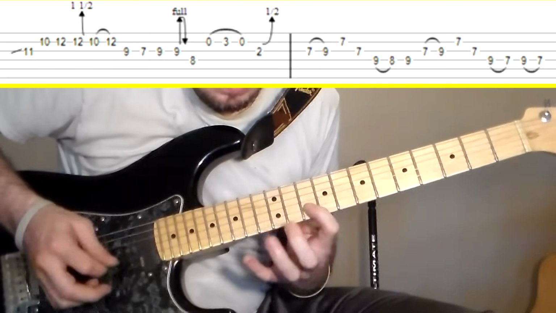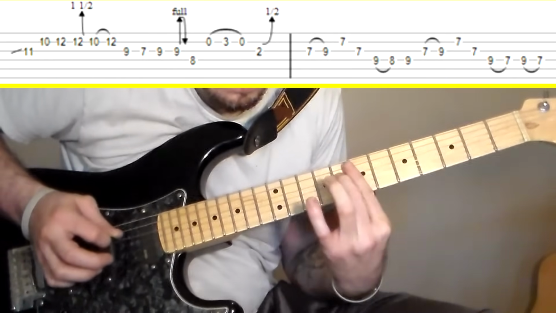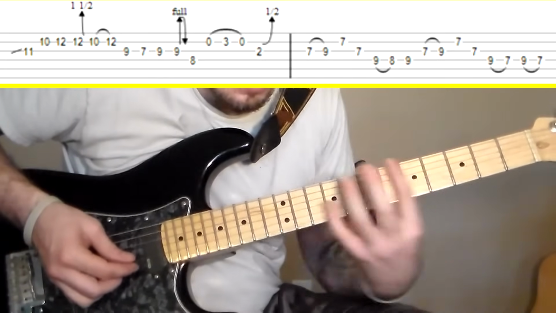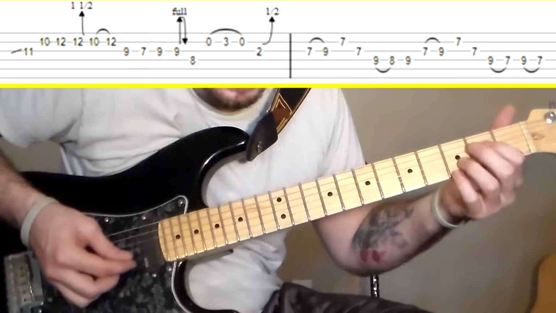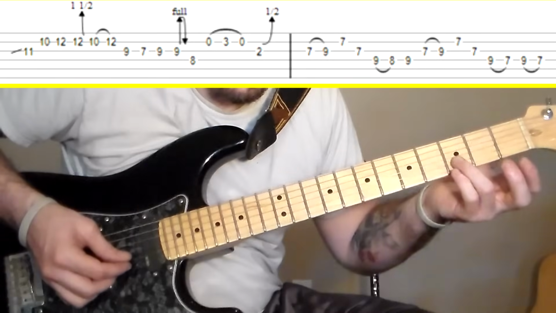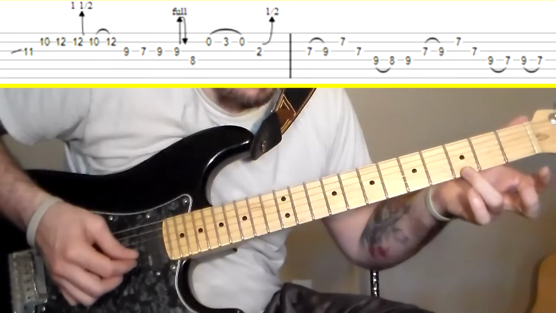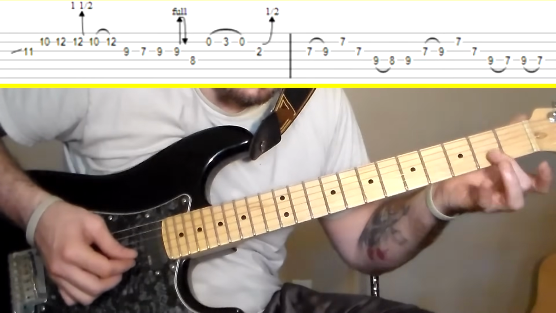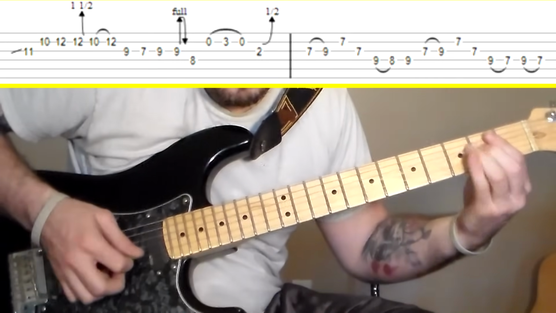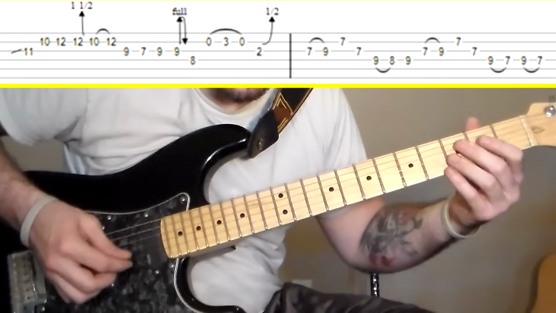So we have. Now the way I do this next part, you could probably play this in the same position here, but I like to do it down here because it's easier to get the hammer. So you hammer on from open to 3 on the B string, hammer open, 3, open, and then you land on the 2 of the G string and do a little bend. So you could probably do this in this area, but I like to do it down here.